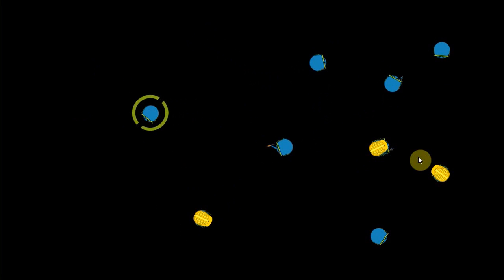So those are the concepts that we're going to be working on today. We're going to have the select concept, the drag to multiple select, the shift click, and also the right click. Once the unit is selected, right click is going to tell him to move to where the mouse currently is. So let's jump straight into this project.